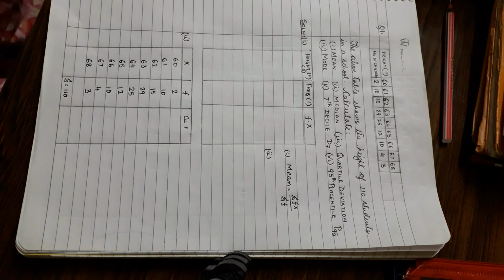Today we will be talking about the simple frequency distribution, grouped data. Let us take this problem, which states that the above table shows the height of 110 students in a school. Calculate the mean, the median, the quartile deviation, the mode, the 7th decile, and the 95th percentile. Now, how do we go about calculating it?